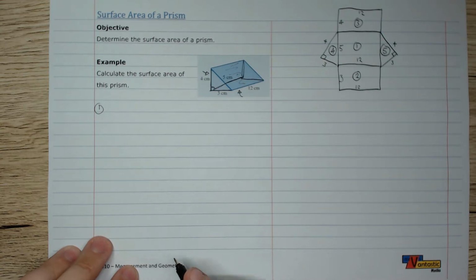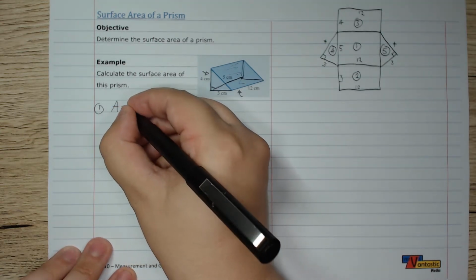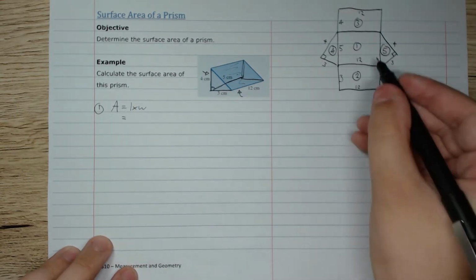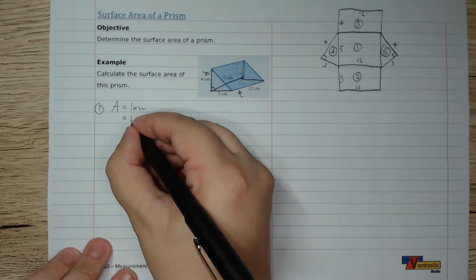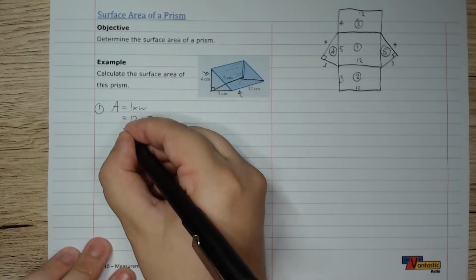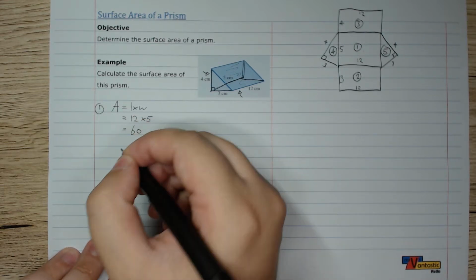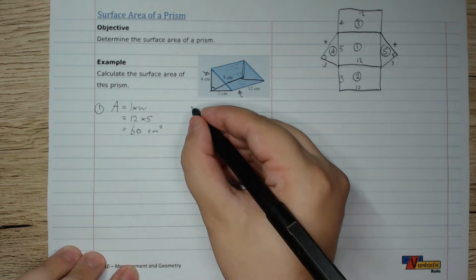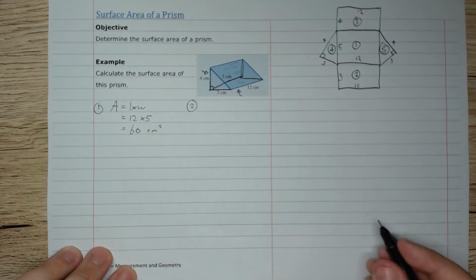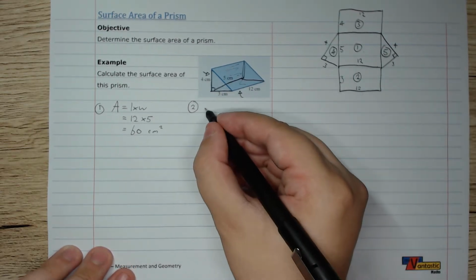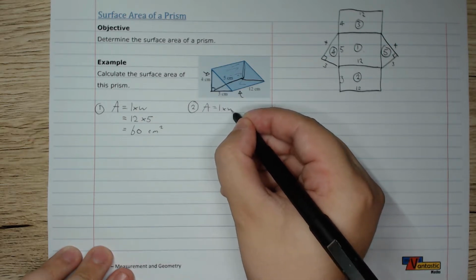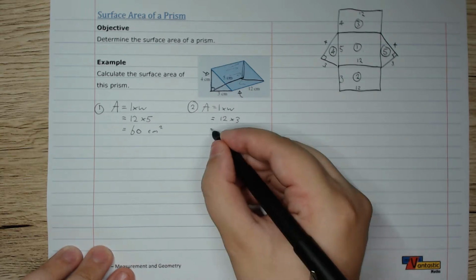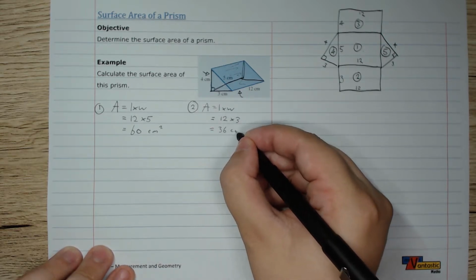Area 1. 1 is a rectangle. So the area of a rectangle is length by width. Rectangle 1 is 12 by 5. 12 by 5 is 60. I don't even need my calculator for that. Area 2, again, is a rectangle. So area is length by width. In this case, we've got 12 by 3. 12 times 3, which is 36 centimeters.